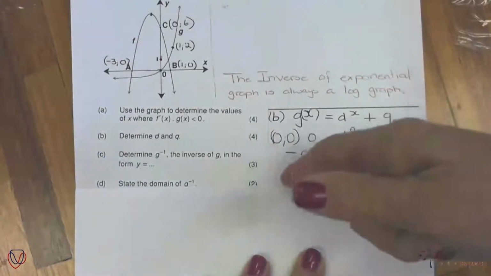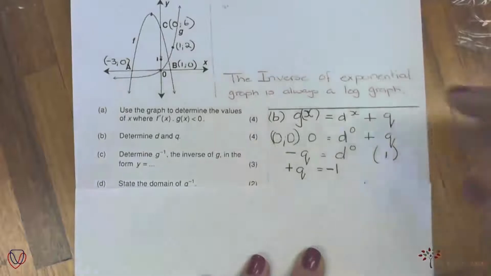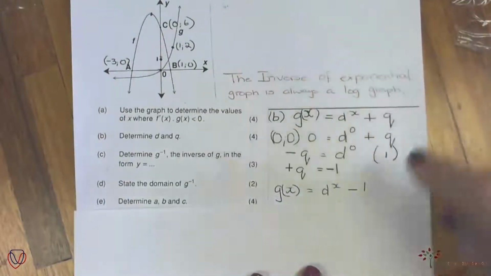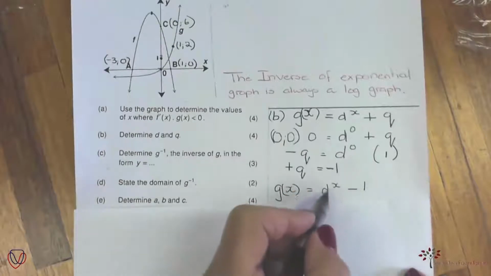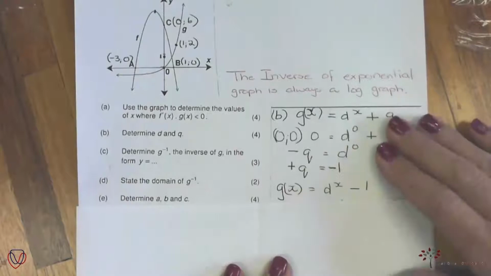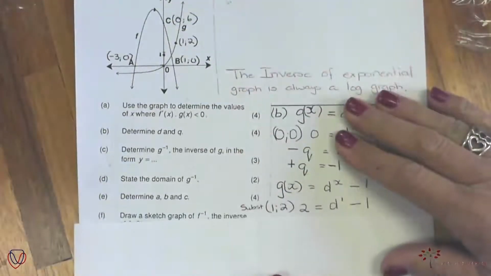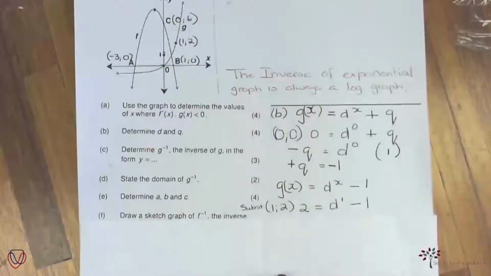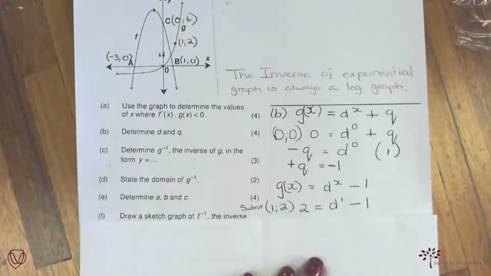You only take the q and you substitute it back into the equation. So I'm going to substitute the q into this equation. There I have the q. There I have a d, which I don't have yet. So what I do now, I take the other point through which this graph goes, and you substitute it into there. Because a point on a graph is always x and y.